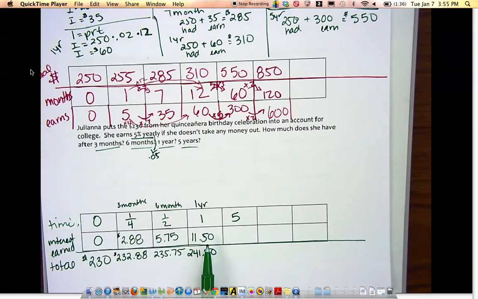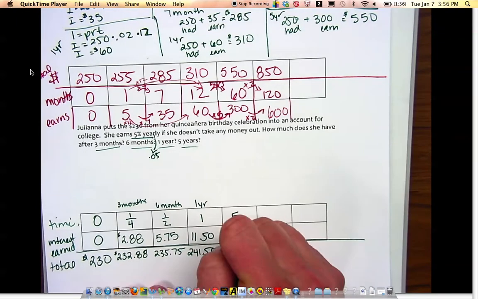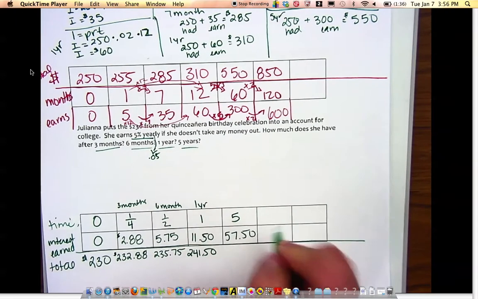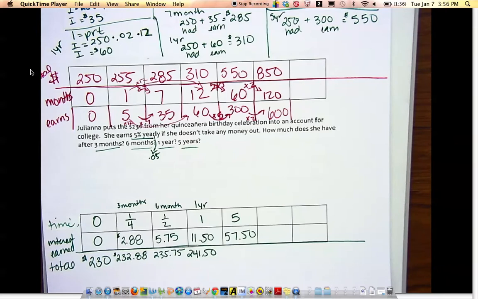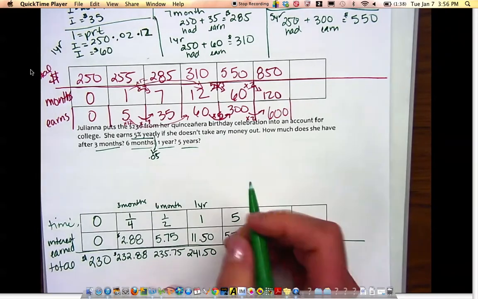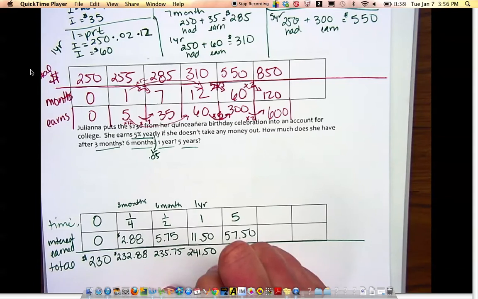Or I can use my 230 times 0.05 times 5 years. That works as well. And I get $57.50, which I will also get if I take my $11.50 from 1 year and multiply by 5. Either one's fine. So that means that after 5 years, she has $287.50.